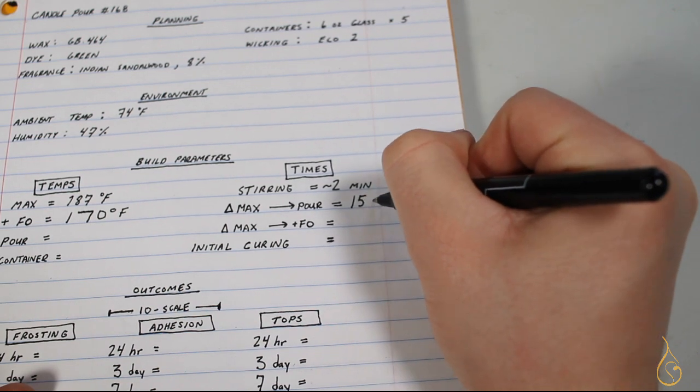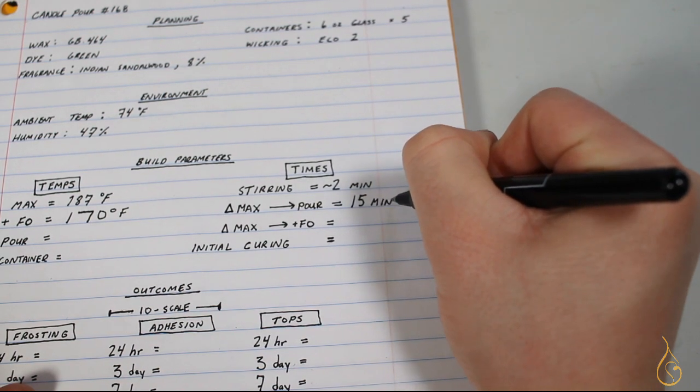And you may want to accelerate that time, or you may want to slow it down depending on the results that you get. So if you come out with very limited frosting and you cooled for a long period of time, you'll probably want to do that next time as well. If you cooled for a long time and you got a lot of frosting and bumpy tops as well, then you won't want to do that next time.